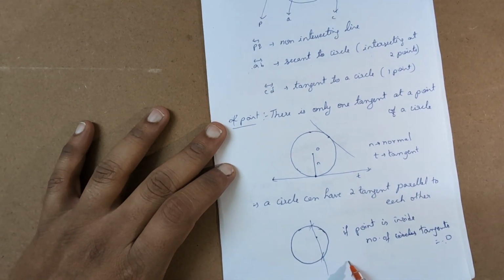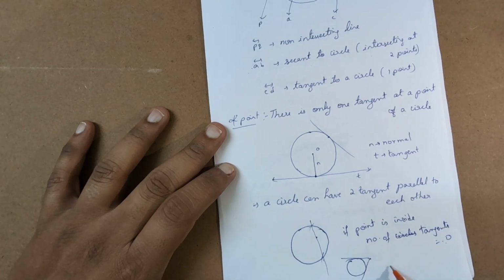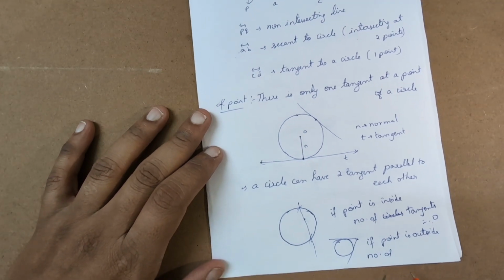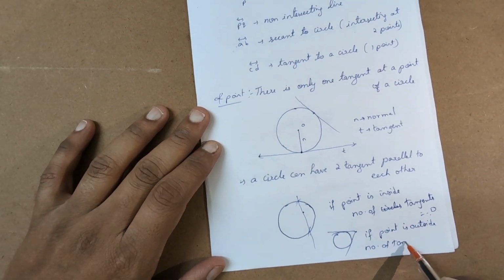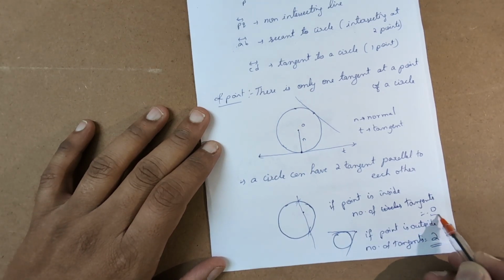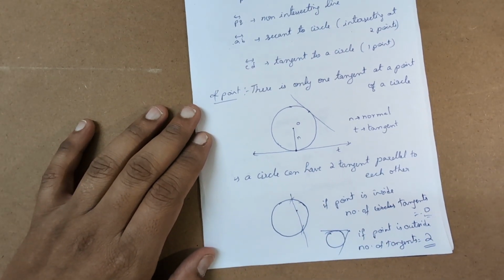But if a point is outside, here if I keep, then the tangents are 2, because I can draw like this. So if a point is outside, the number of tangents equals 2. This you need to remember for fill in the blanks as well as for any concept-wise theory.